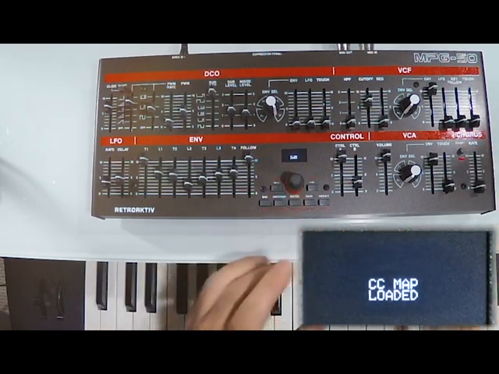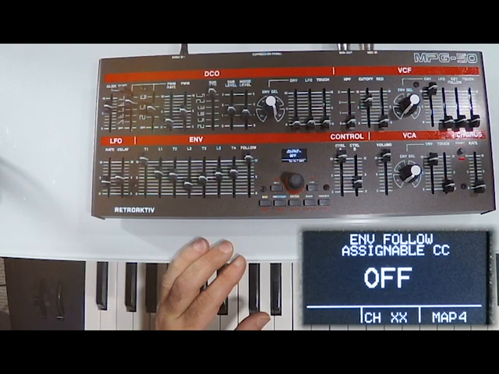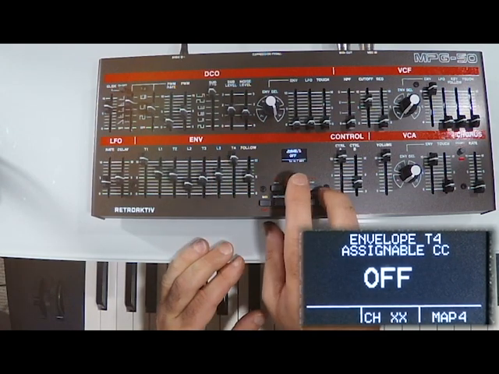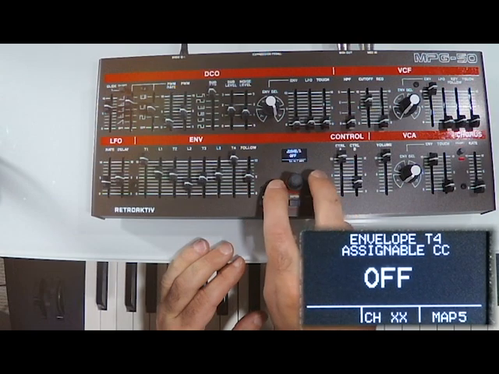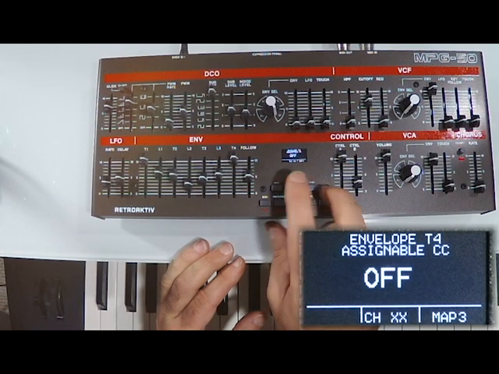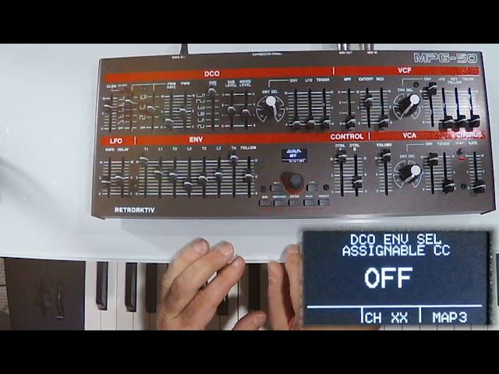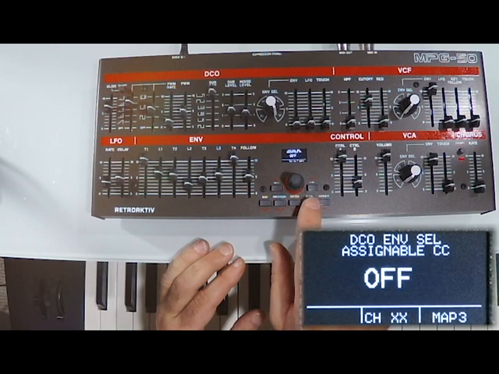Hit load. And now it's loaded that map. This map is blank right now. And then if I wanted to store that map, I'd select the location that I want to store it in, and then I hit store. And now I can recall that user map anytime that I want to. That's a pretty handy function, especially if you're using a couple of different synths with your Juno.